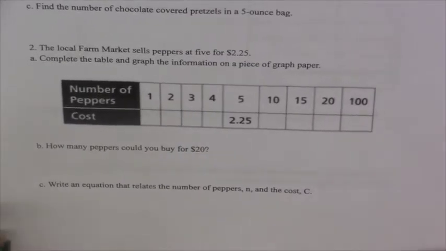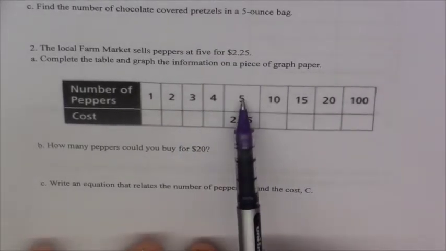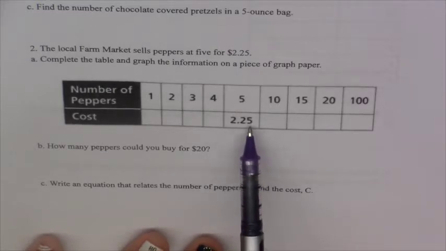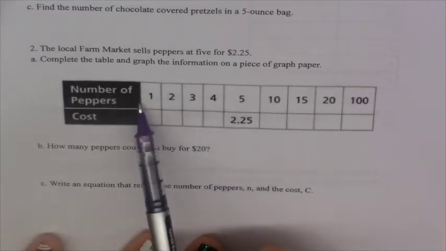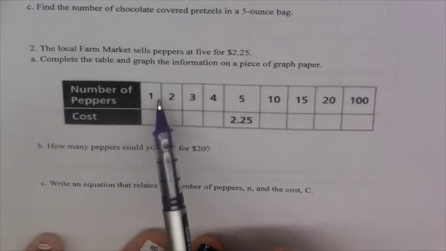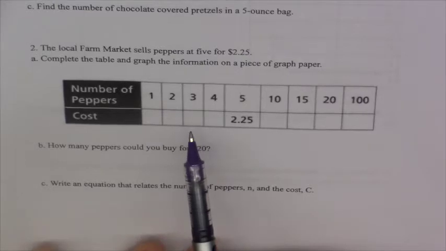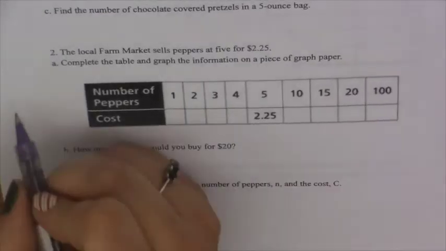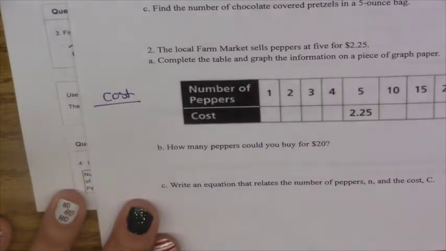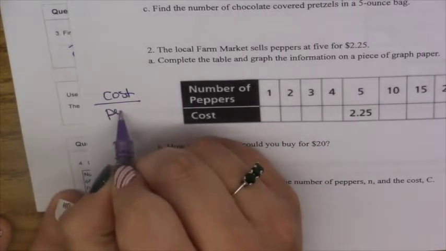All right, so we've already filled in that 5 peppers is $2.25. So we need to start with finding our unit rate, or how much it costs for 1 pepper. So we're finding the cost per pepper. I'm going to write over to the side, cost per, or divide, pepper.